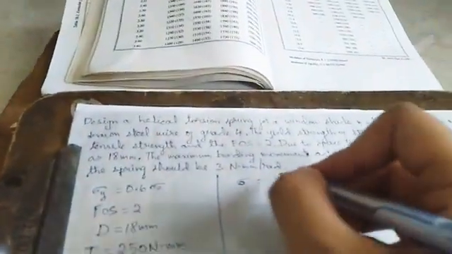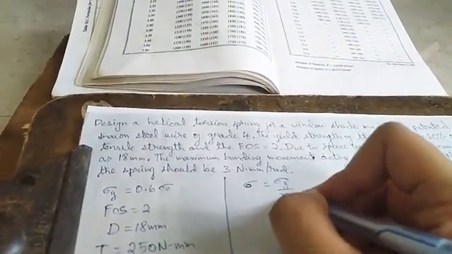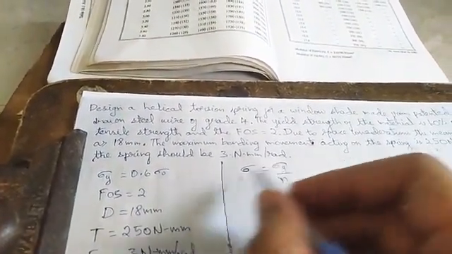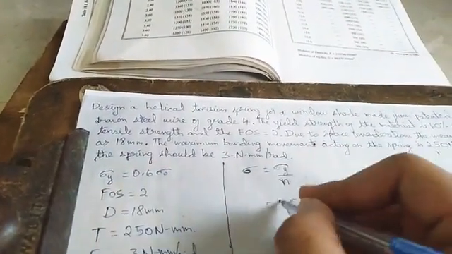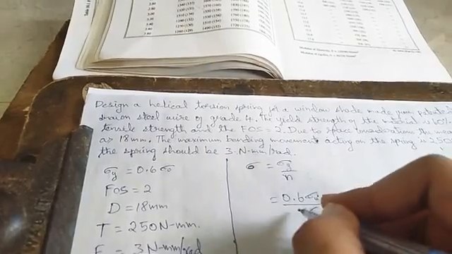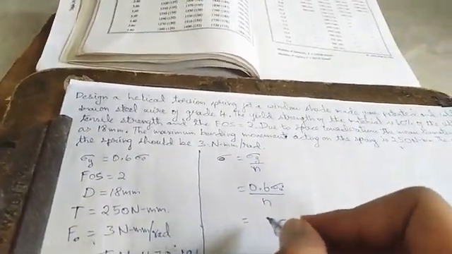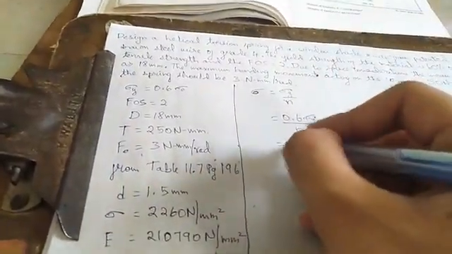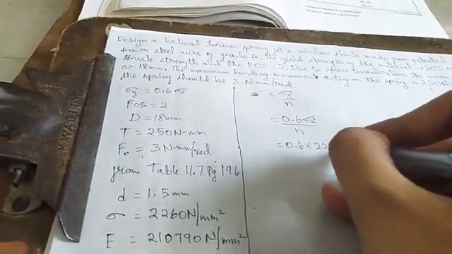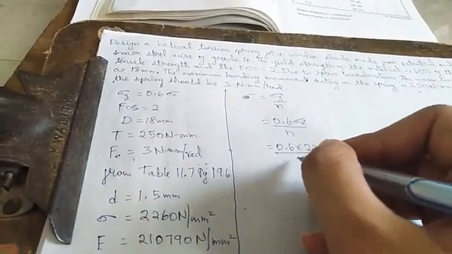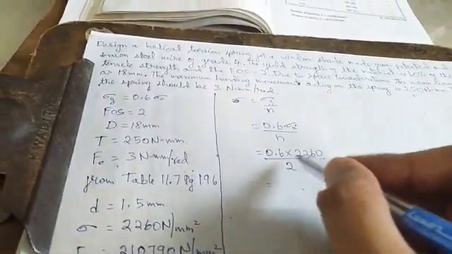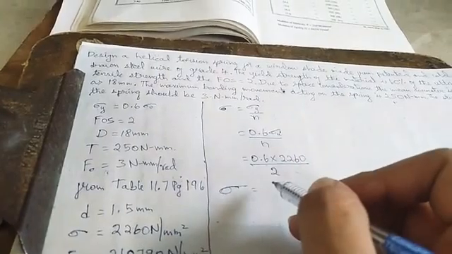The allowable stress, or induced stress, is equal to yield stress by factor of safety N. Since yield stress is 0.6 times ultimate, we consider 0.6 sigma ultimate by N. The ultimate stress from the data handbook is 2260, and the factor of safety N is 2. Solving this, we get the stress as 678 MPa.